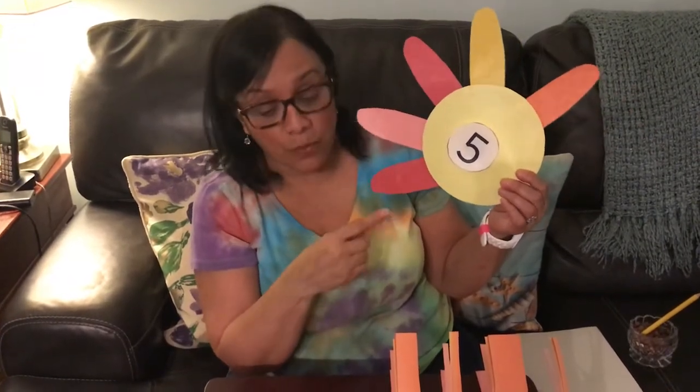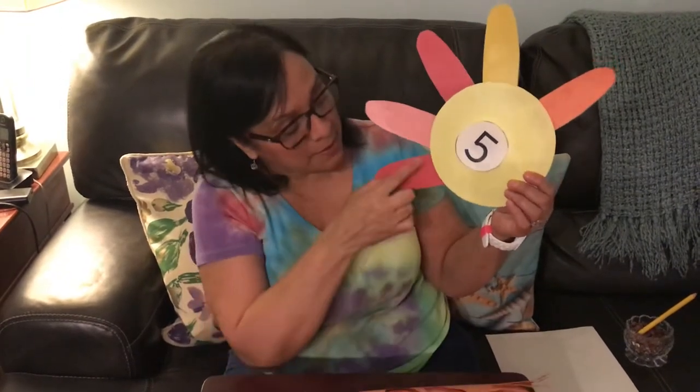Now, the easier way to do this at home, if you don't have these things that I have, or the Velcro, I just cut construction paper and made it into shapes of petals, and I have a round circle. But if you don't have this at home, there's another way that you could do it at home that's much easier. Let me show you how you do it.